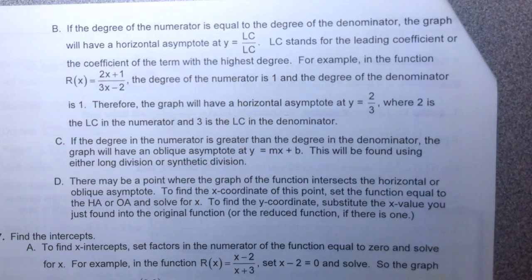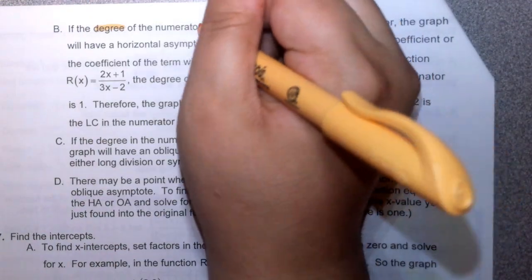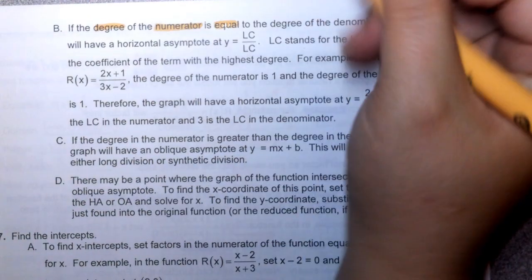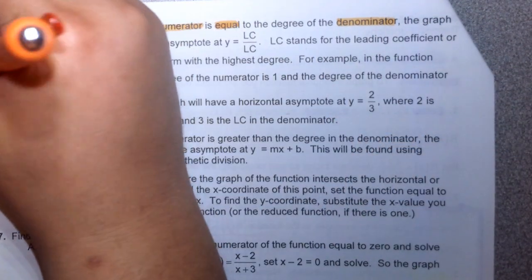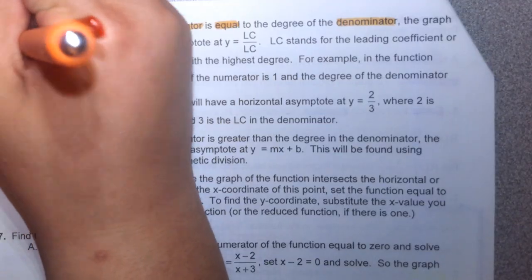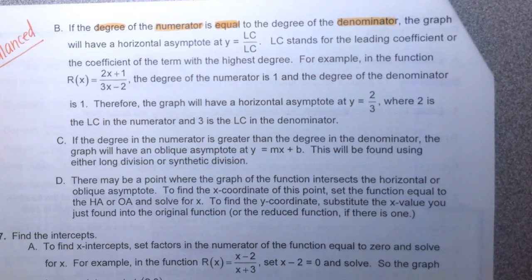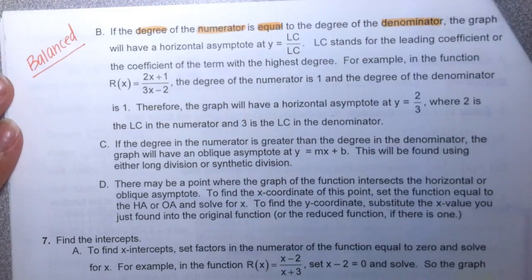Okay, turn your paper over. Next. If the degree of the numerator is equal to the degree of the denominator, we call this balanced. Everybody write that down. Balanced.